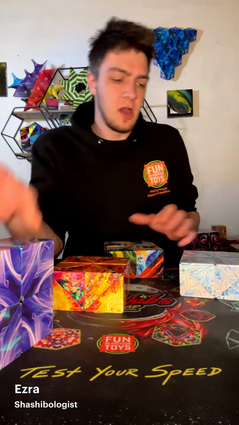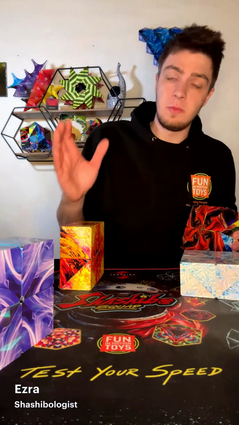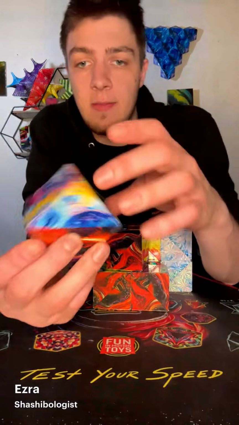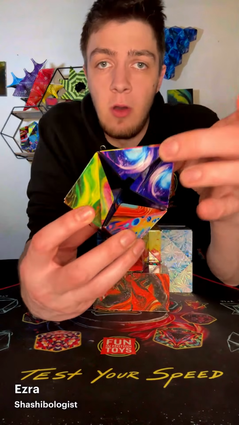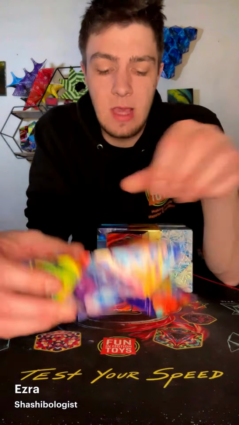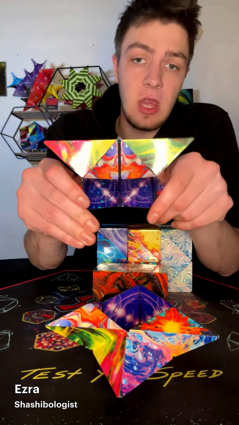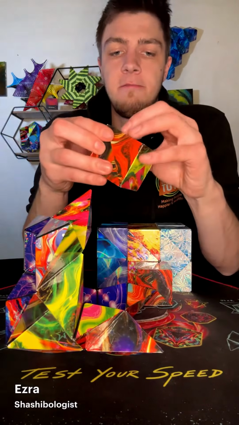And we're going to talk about Shashibo. Anytime that I have 4 Shashibo and I make the same shape 4 times, I'm likely to find some pretty nice symmetry.